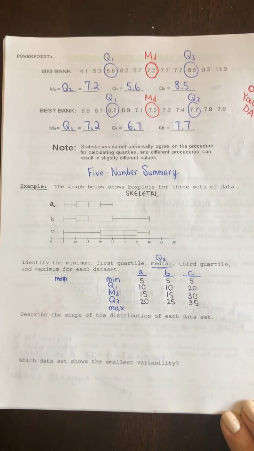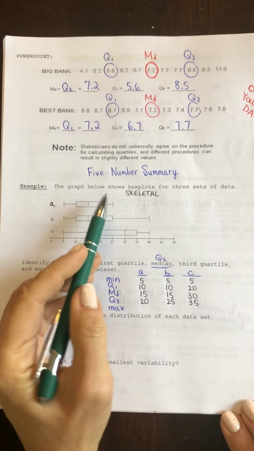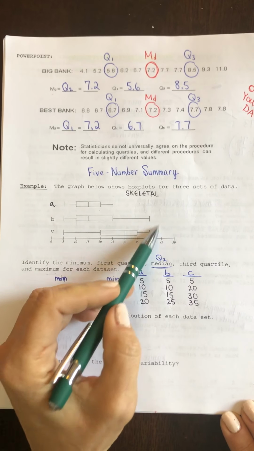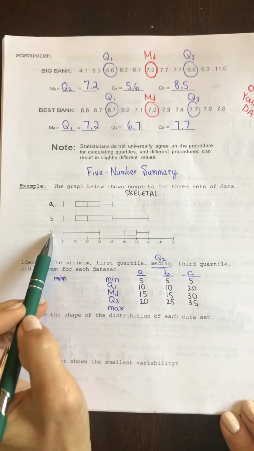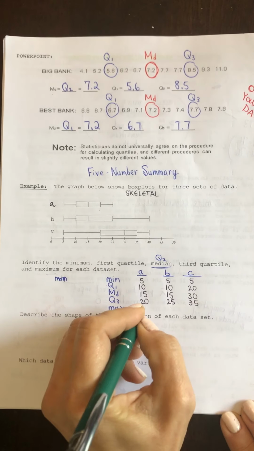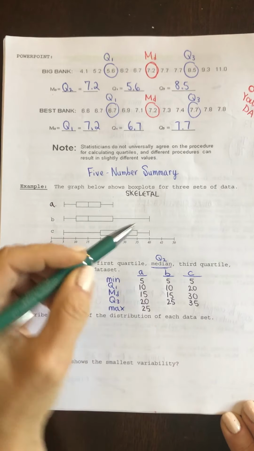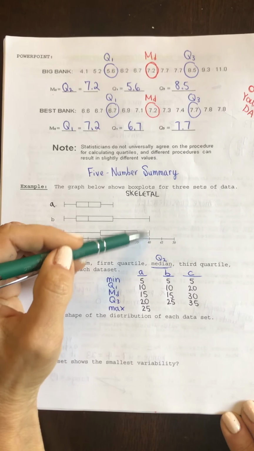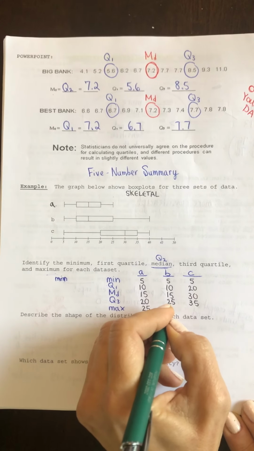Okay? And then finally, the maximum value, it will be the end of the whiskers here. So in this case, the maximum value is the same for B and C, but not for A. For A, you can see it's equal to 25, but for these two data sets, B and C, the maximum value is 40.